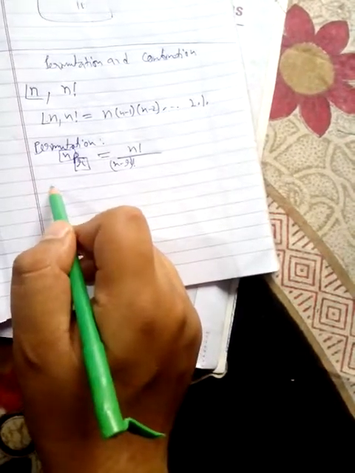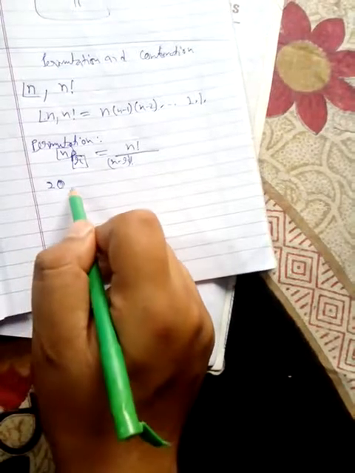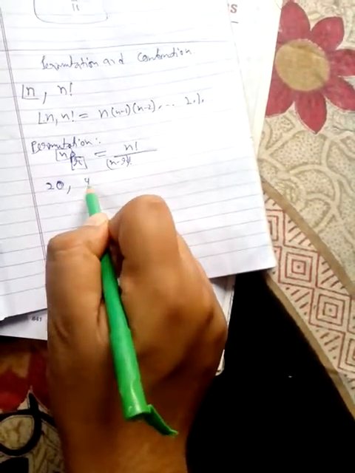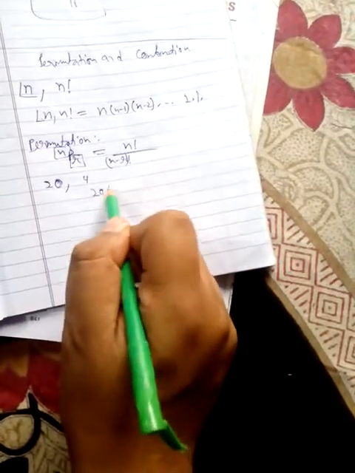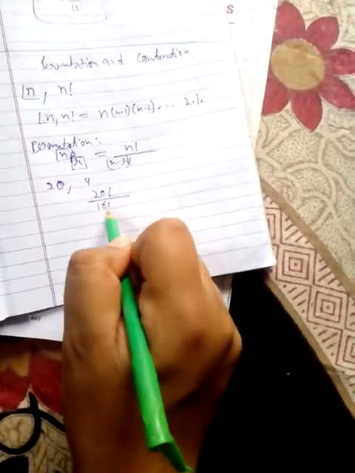So suppose there are 20 people and we want to arrange them in such a way that we are taking 4 people at a time. Then the formula for this is 20 factorial divided by 16 factorial. Solve it and you will get your answer.